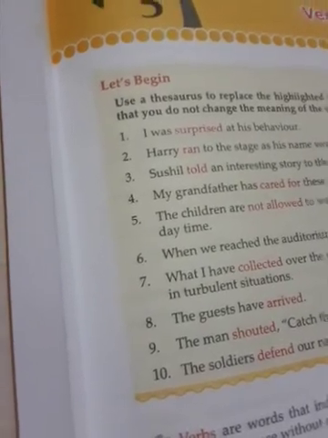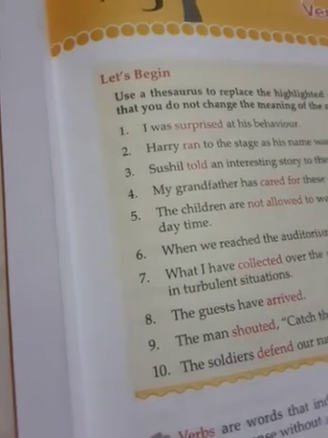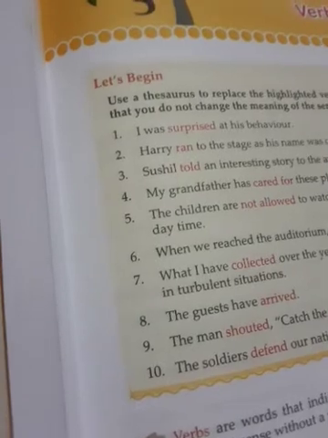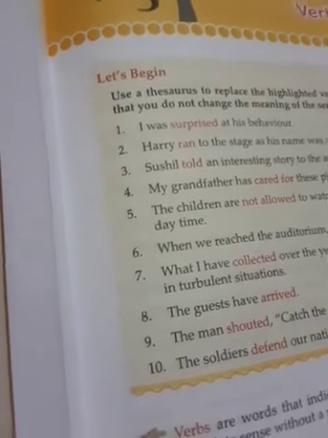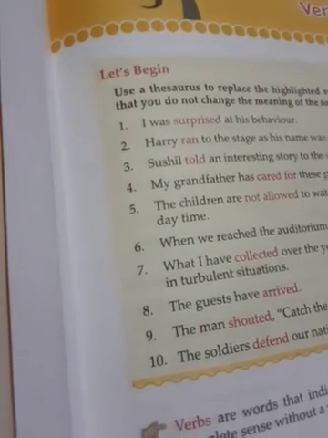Transitive verb. A verb that requires an object to complete its meaning is called a transitive verb. For example, she wrote a letter. What did she write? A letter. A letter is the object here. Without the object, this sentence cannot give a complete meaning.